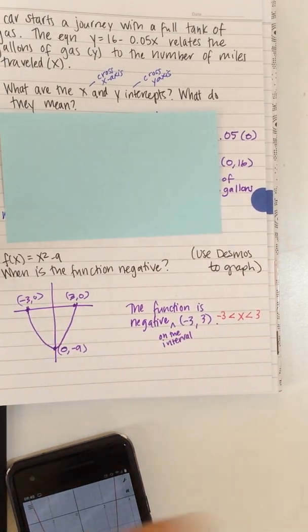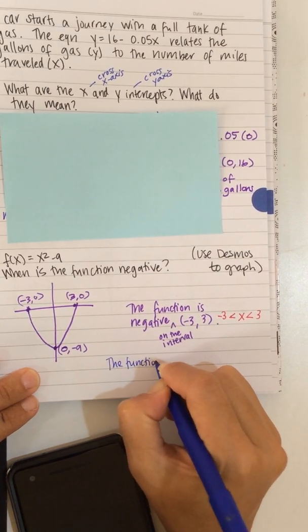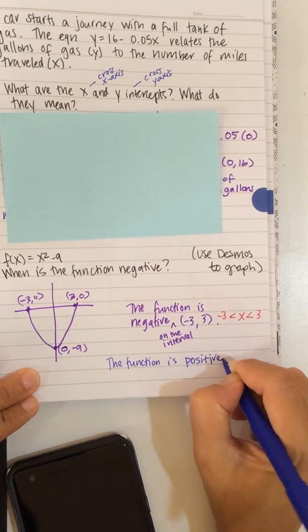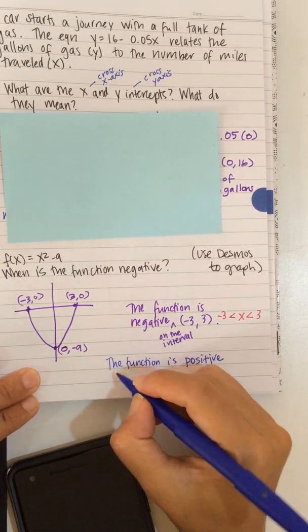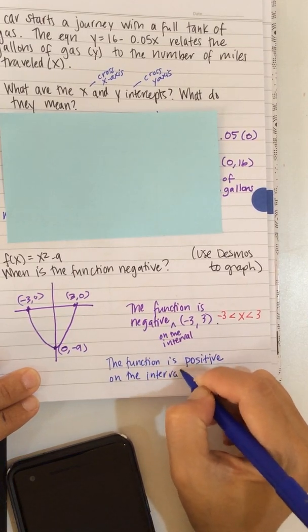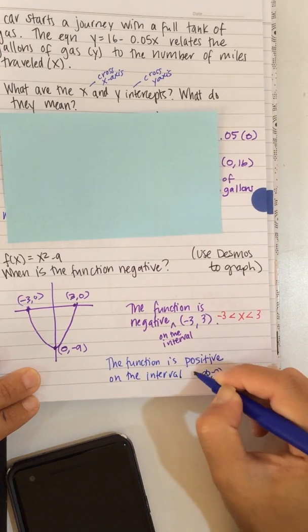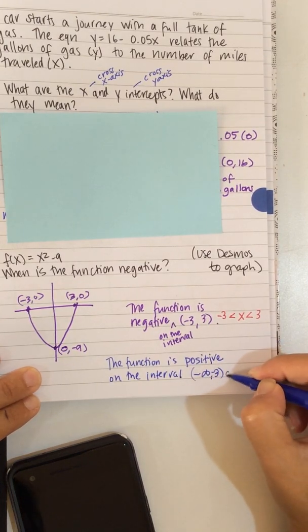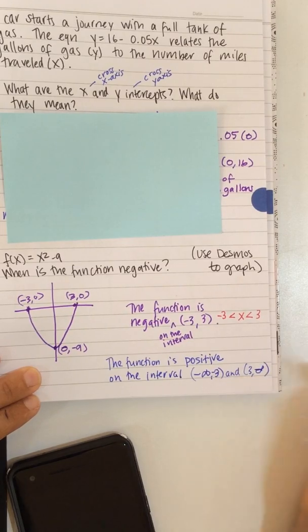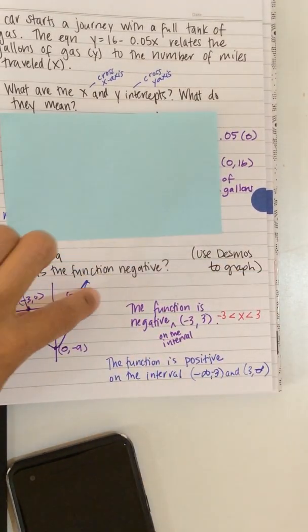And when is it positive? Just to write the opposite, we could say the function is positive on the interval -infinity to -3 and 3 to infinity, right? So on these ends right here as it's going up, which I didn't sketch, is when it's positive.